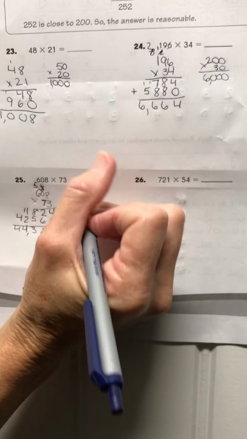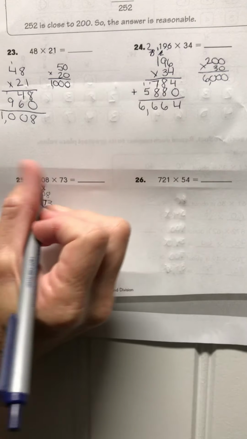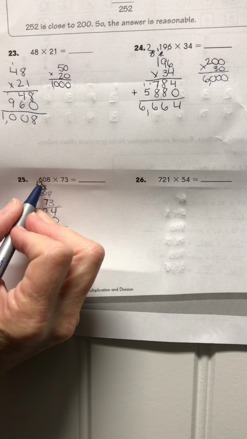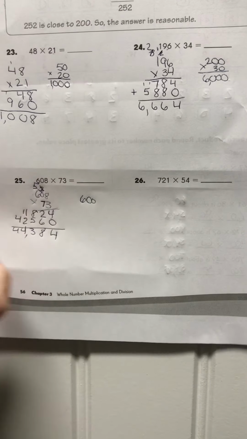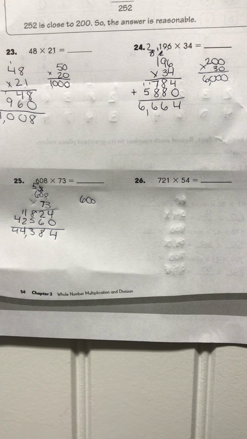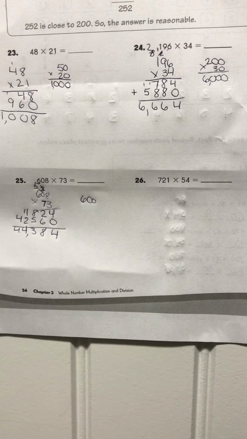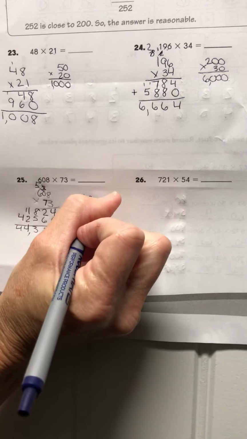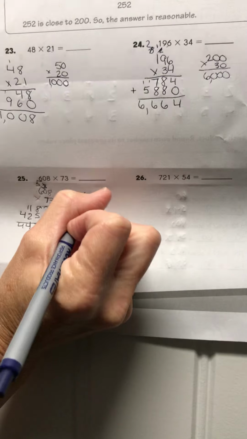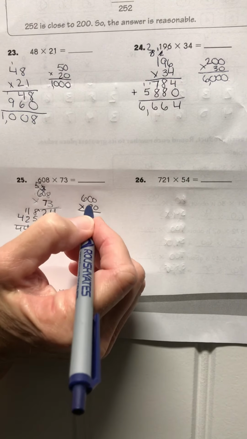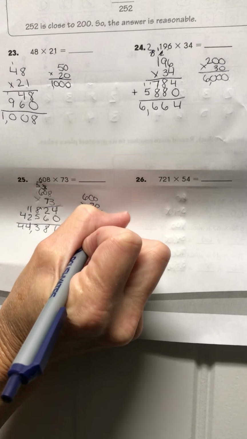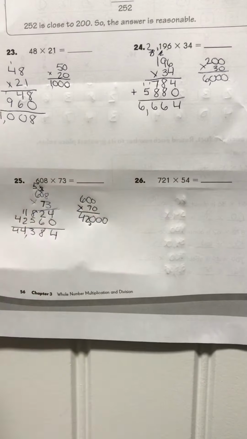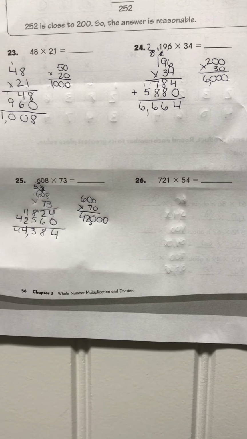All right, we're going to round this number to the nearest 100 because that's our greatest place value. And it's going to be 600. The greatest place value here in 73 is in the tens place. So 3 is 4 or less, so we got to let 7 rest. All right, we're going to multiply these. 6 times 7 is 42, and then your 3 zeros. And that's close to 44,000, so I think we're good.